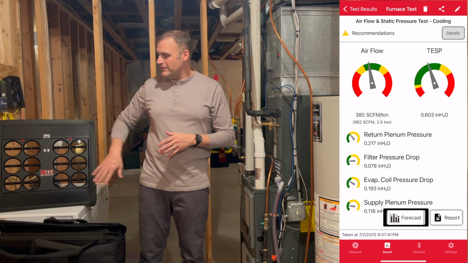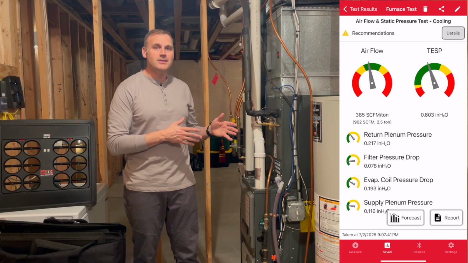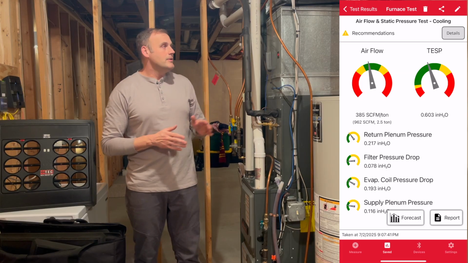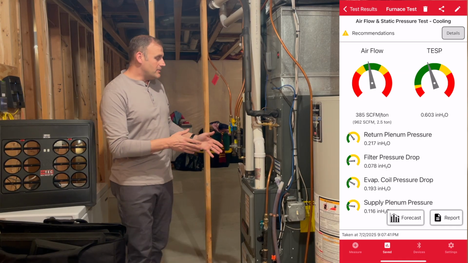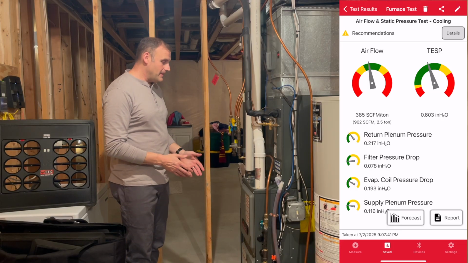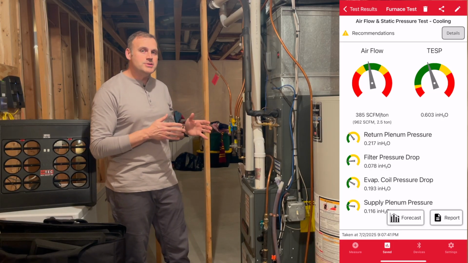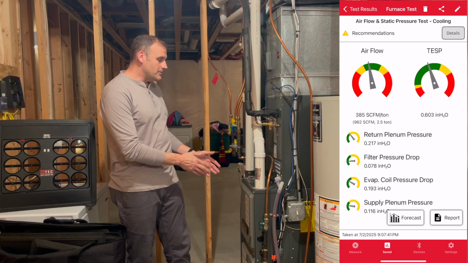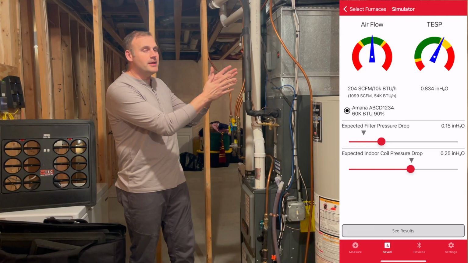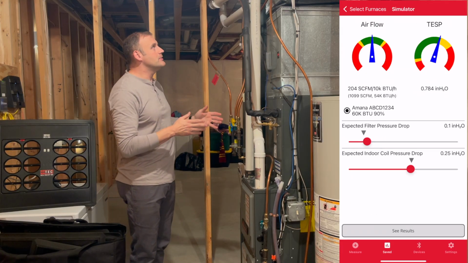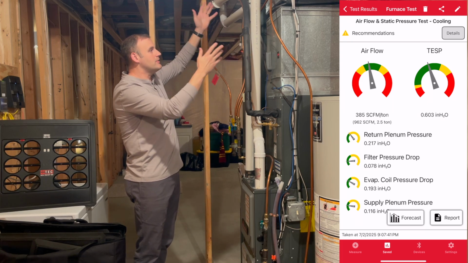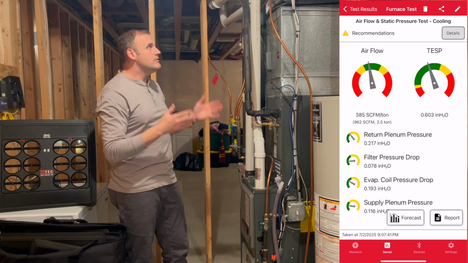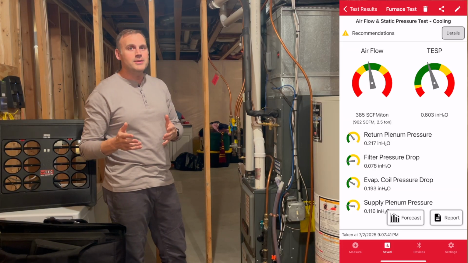If you want to know how to use a Digital TrueFlow Grid to get test-in data, see the video links in the notes. Now, we have our data set based on the existing system you see right here. Okay, what we want to do is pick a new furnace and put it in place of this furnace. And we want to run that out in the simulator to make sure that the pressure and flow is going to be good on the existing duct system, to make sure the furnace that we choose is the right fit for this install. And this is how we do it.